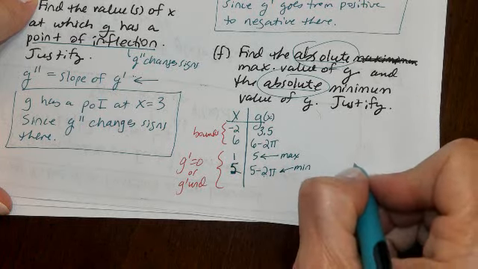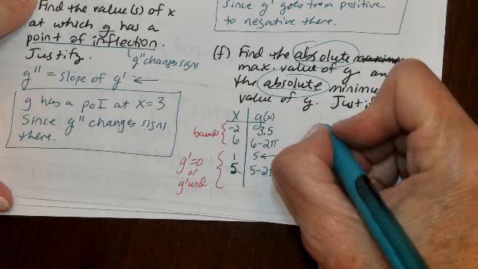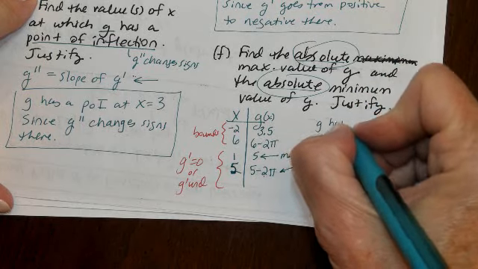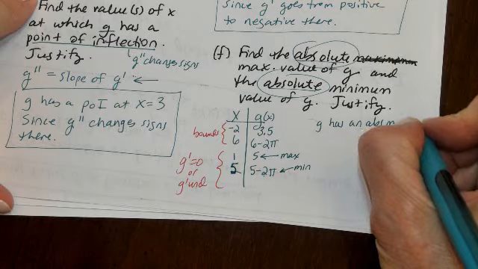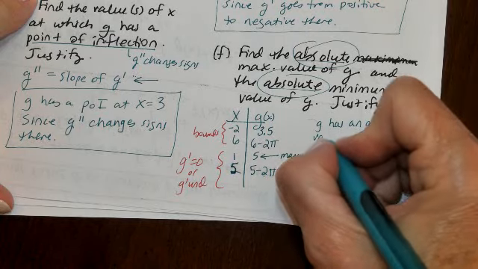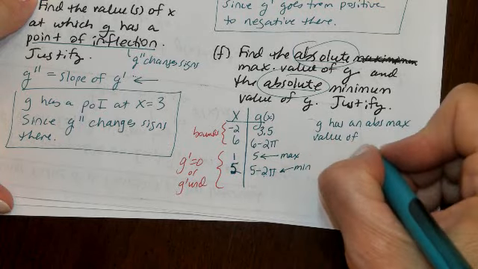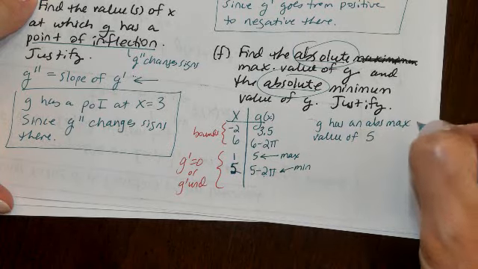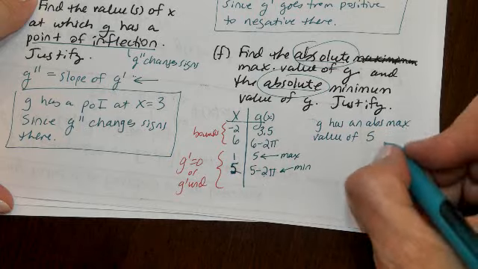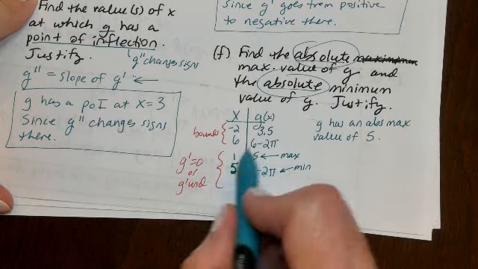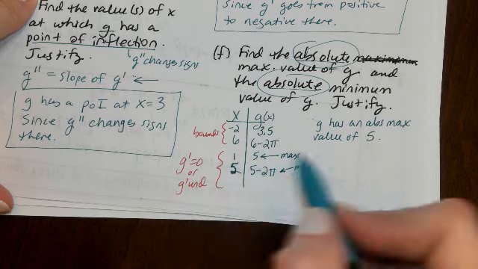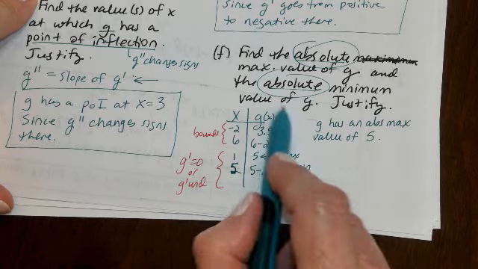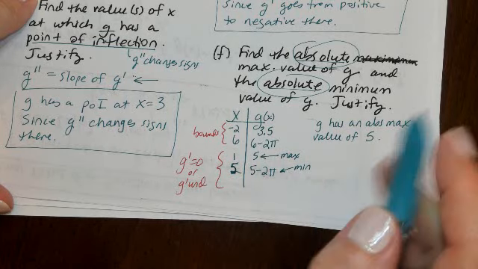That's the smallest. So that's what we're going to write. So G has an absolute maximum value of 5. They didn't ask for the X value, so I don't have to give it to them, but if you want to, you could say at X equals 1, but you don't have to. All they want to know is the value of G, so 5.